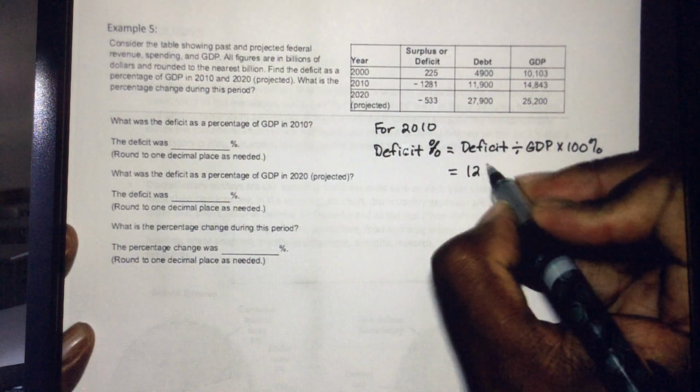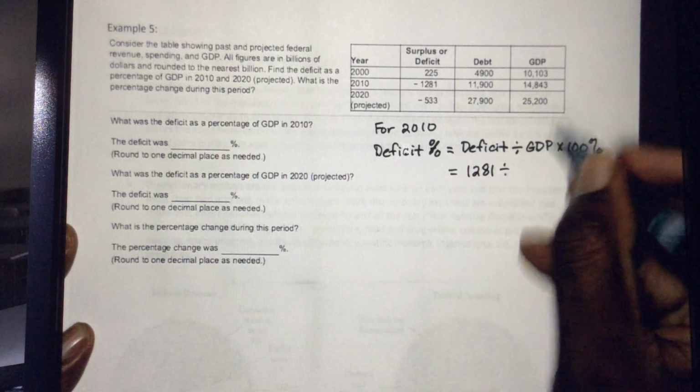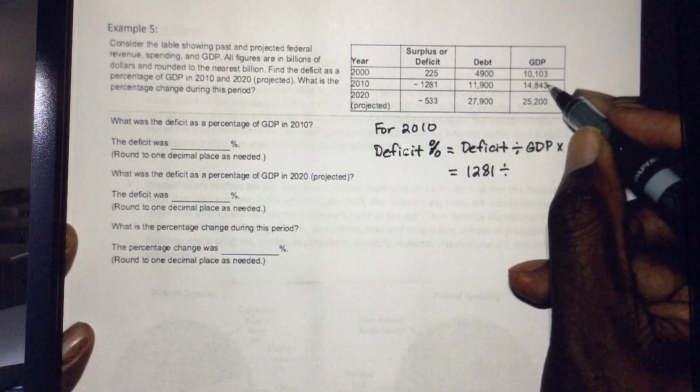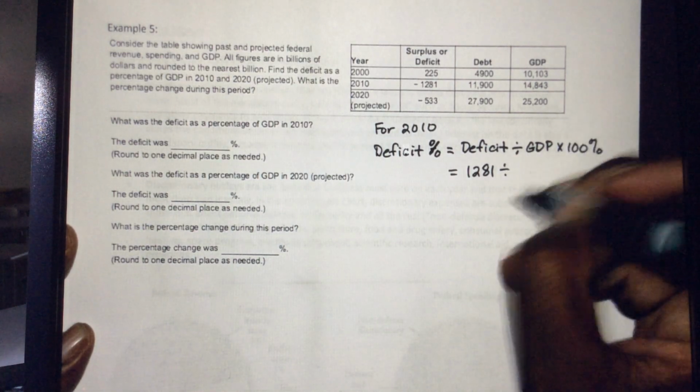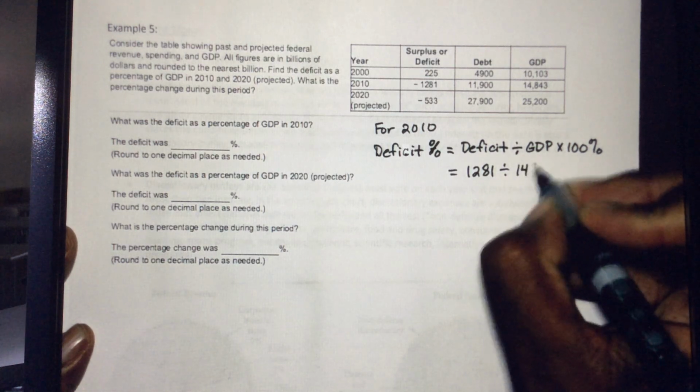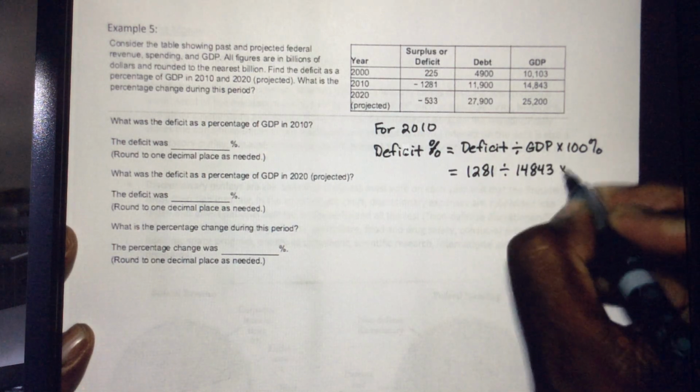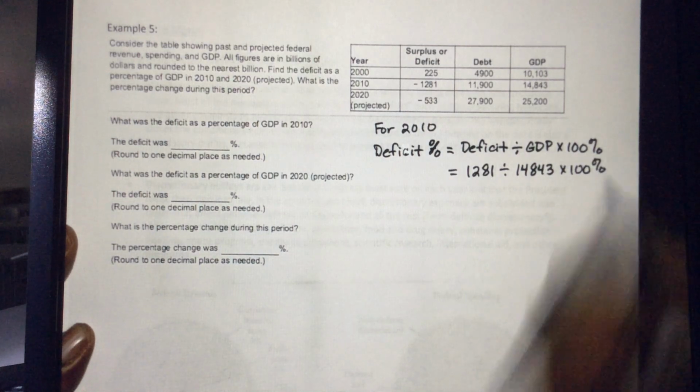I'm going to use a positive value. Divide that by the GDP in 2010, 14,843, times 100%.